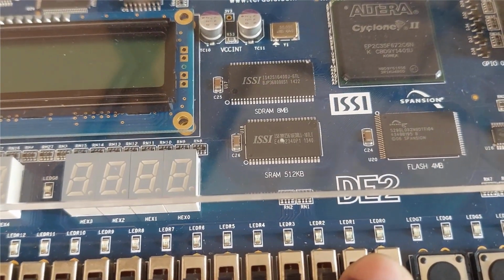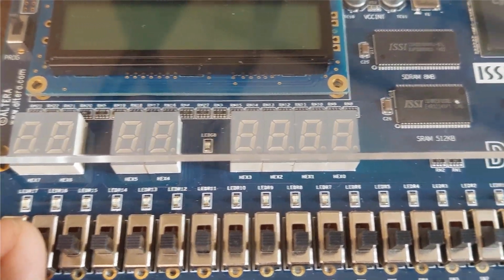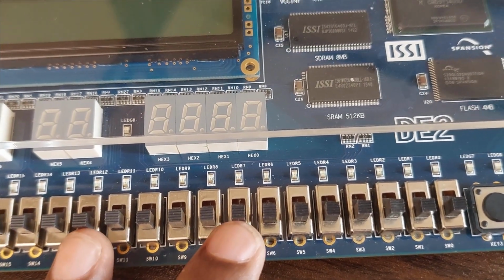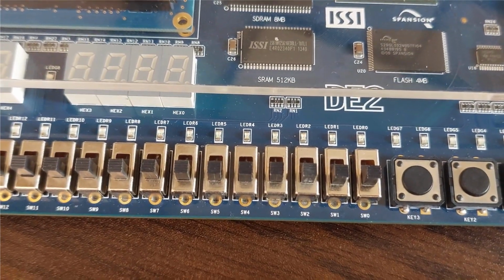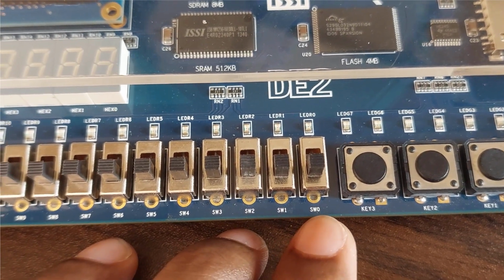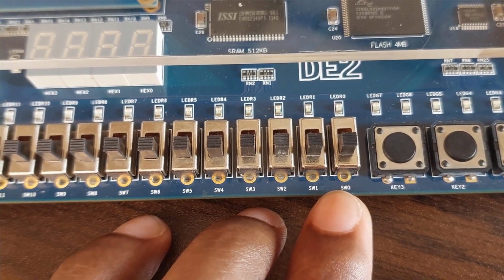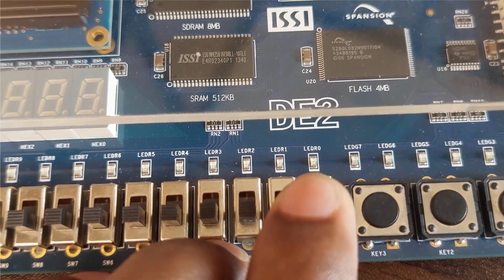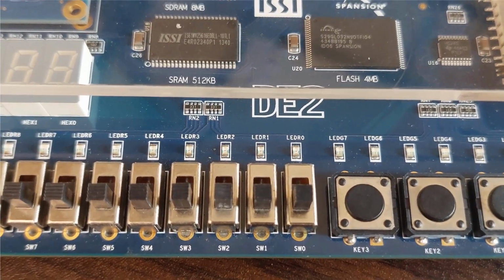And there are some LEDs, LED R0 to LED R17, total 18 LEDs. These LEDs are normally used for watching the logical output of any logical circuit. In this project, we use only SW0 and SW1 for giving the logical input to AND gate, and we use LED R0 for watching the logical output of AND gate.